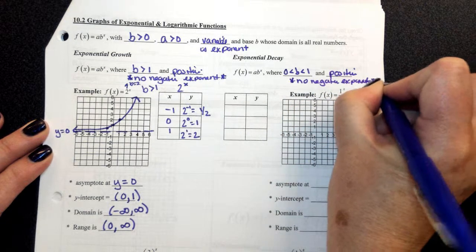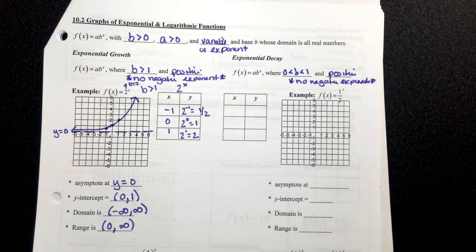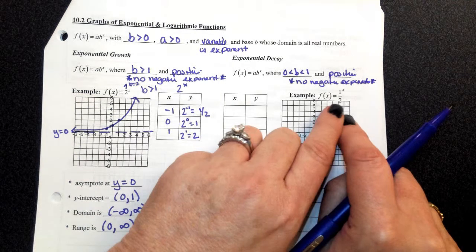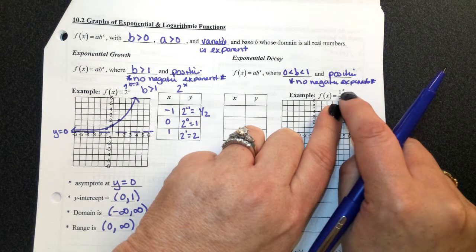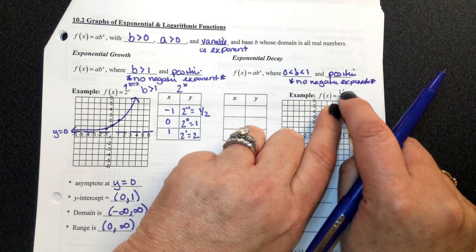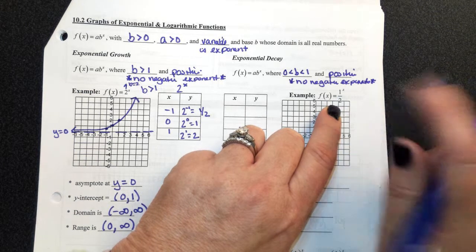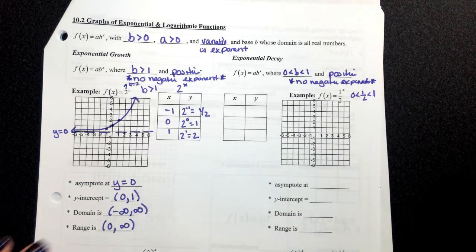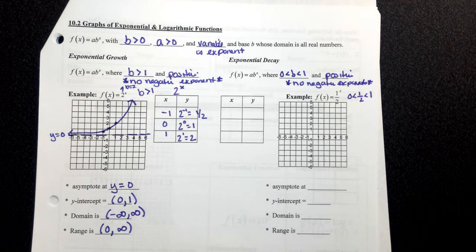So like I said, before you decide whether it's exponential growth versus exponential decay, make sure that if you need to, you reciprocate, you flip that fraction. So for example, here is 1/2 to the x. Notice this is going to be exponential decay. Your variable that's in the exponent is not negative. But notice the base of 1/2 is a fraction which is between 0 and 1. So that's what creates an exponential decay function.